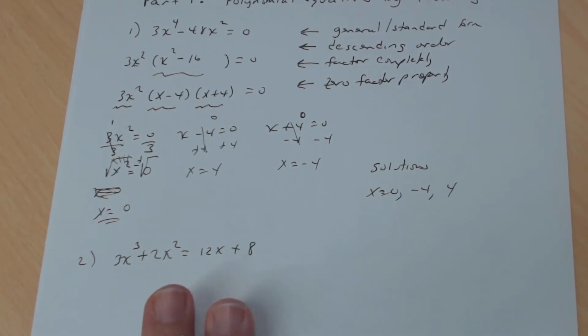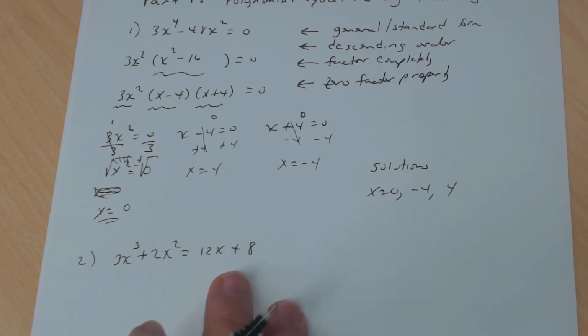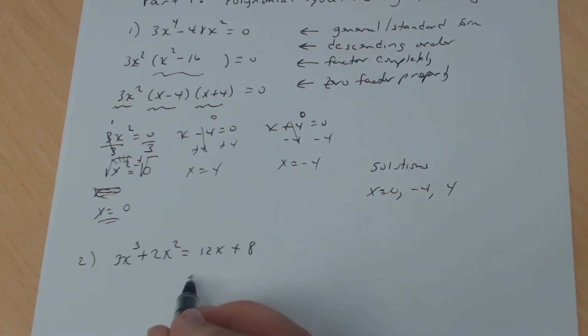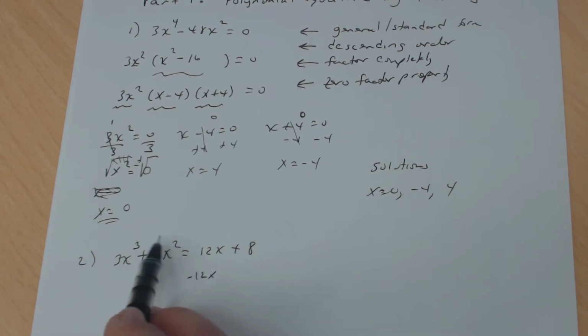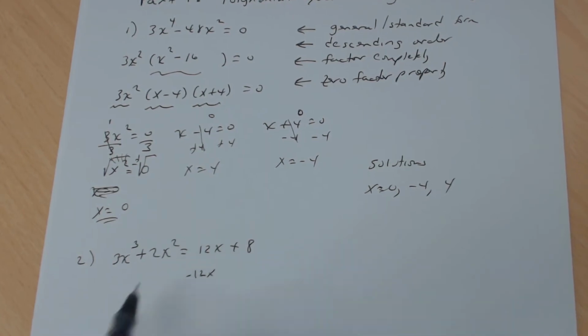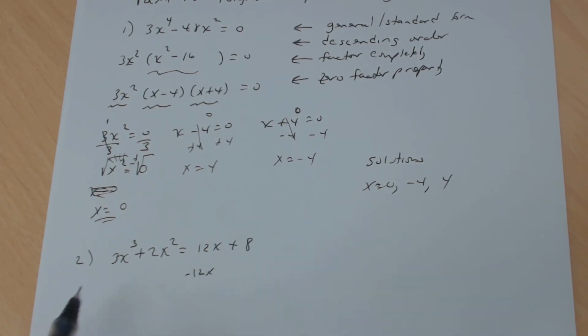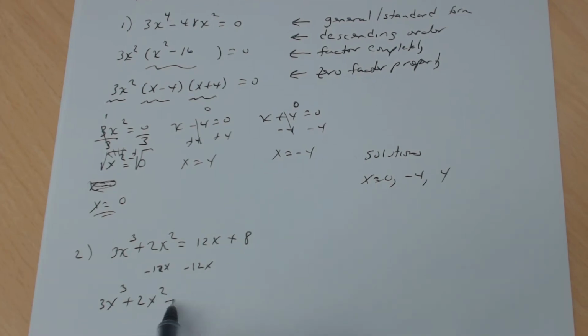All right, so since it's not in standard form or general form, I need to bring all the terms to one side. Basically, you can put it in descending order. So let's bring these 2 terms to this side, since the degrees here are bigger. Remember, the degree of this term is 3, the degree of this term is 2, the degree of this term is 1, and the degree of a constant is 0. But what you do to one side, you do to the other. And so I get 3x cubed plus 2x squared minus 12x, combine like terms, equals 8.